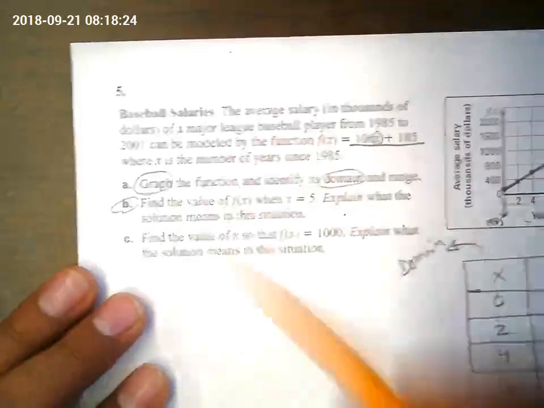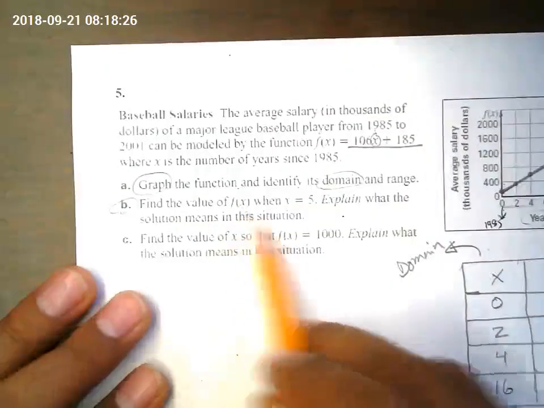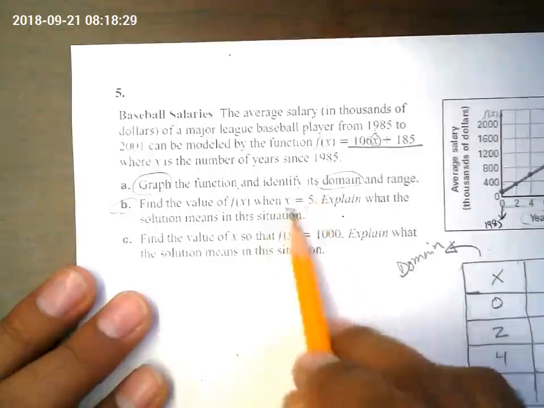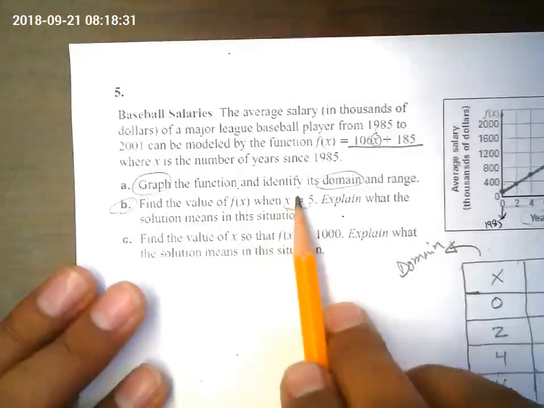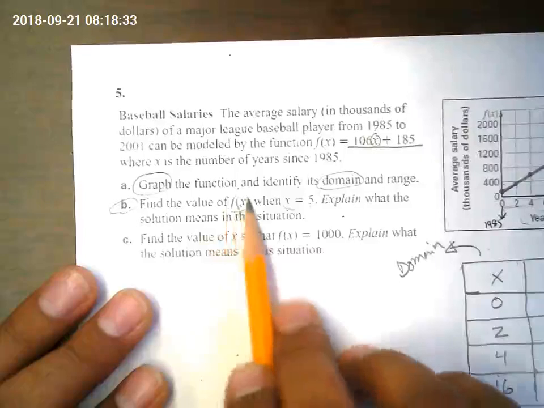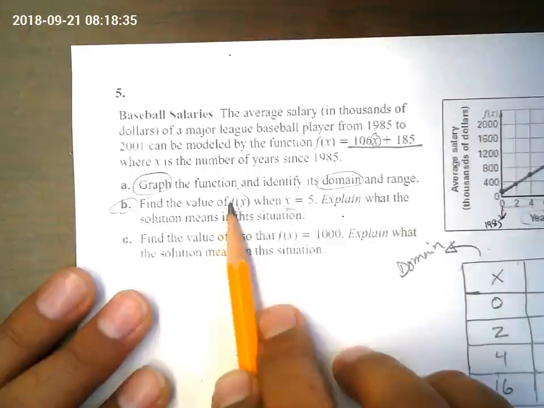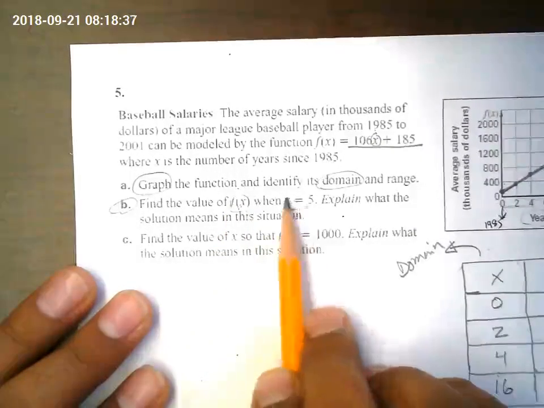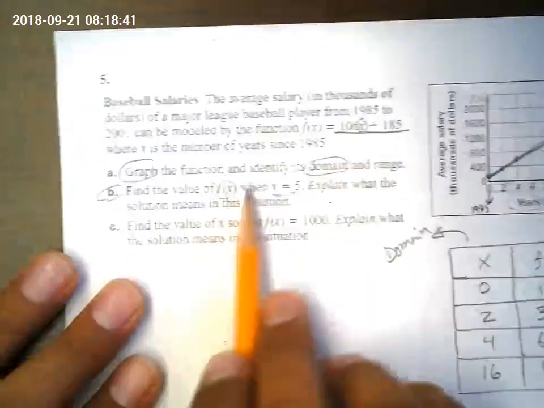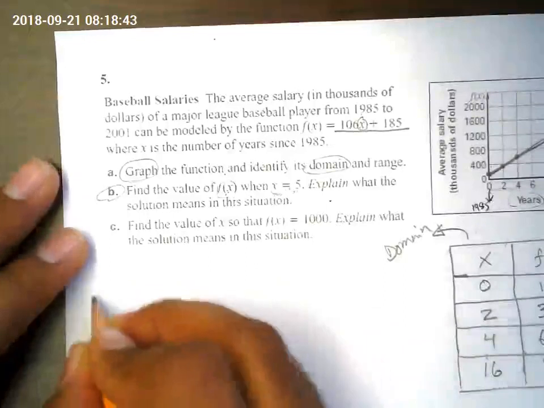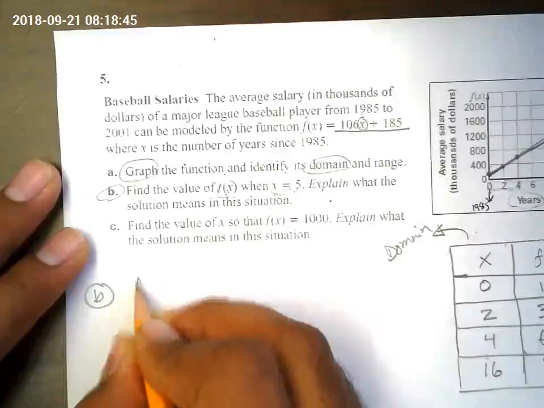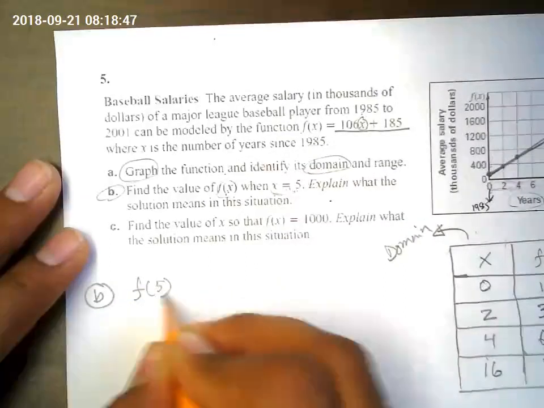B is saying, find the value of function f(x) when x is 5. What does it mean, x is 5? So they're actually saying, what will be the salary? f(x) represents the salary of baseball players in 5 years. So I told you x is the years, right? x is the years. So in 5 years, what will be the salary? So what I have to do, you have to put 5 in the place of x.